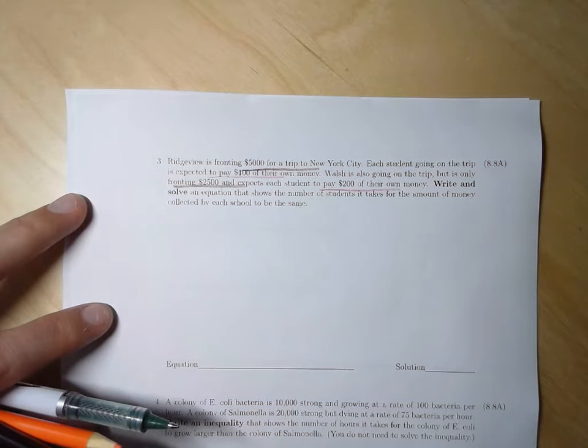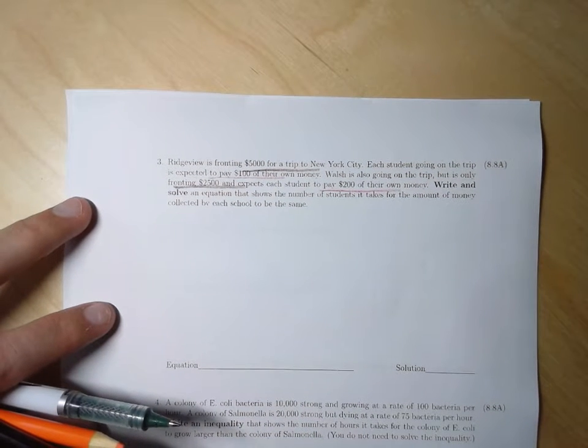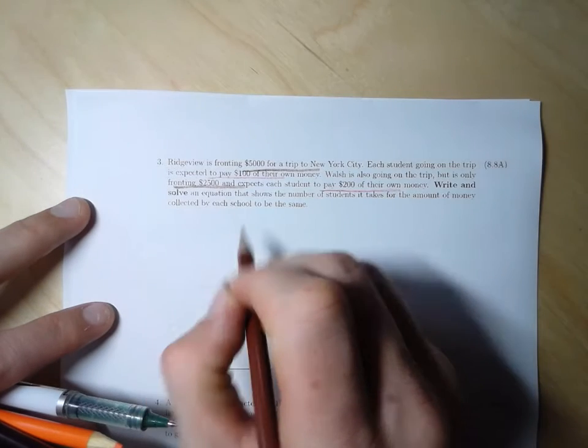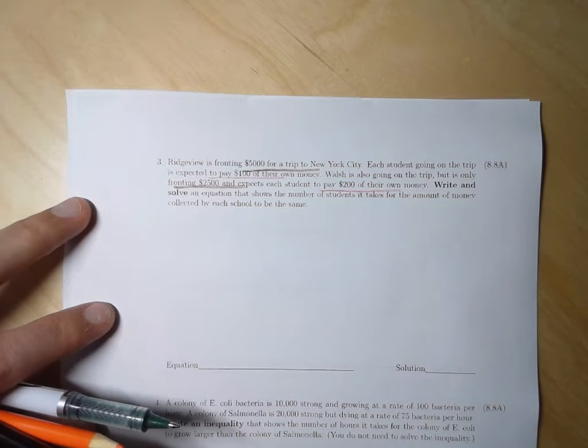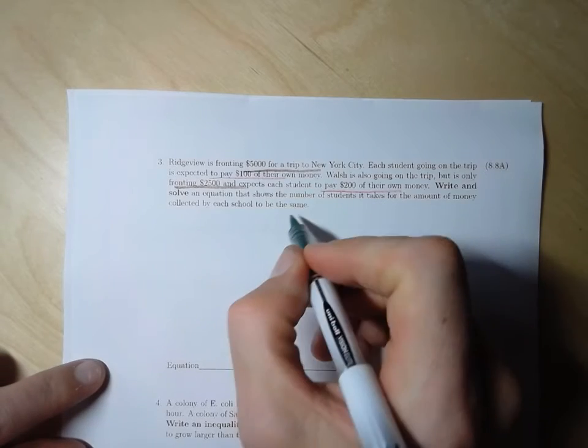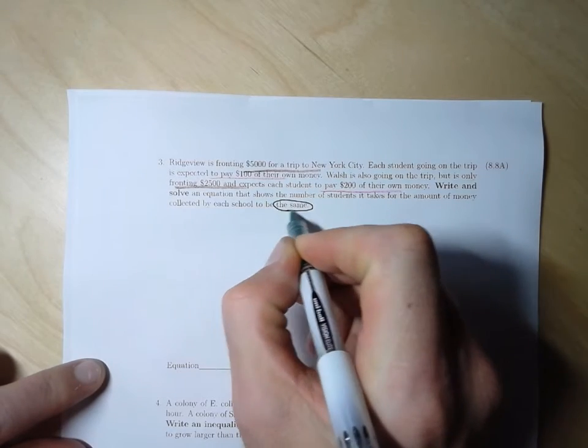So the inequality that you're going to write, or it's not an inequality, it's an equation. We want to know when the two trips will be the same.